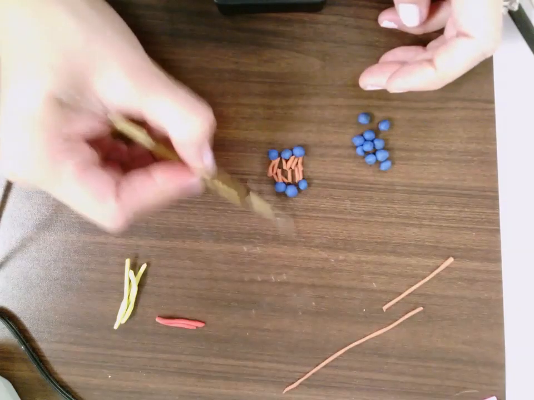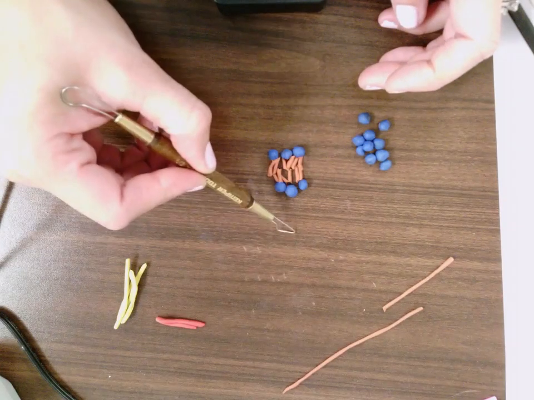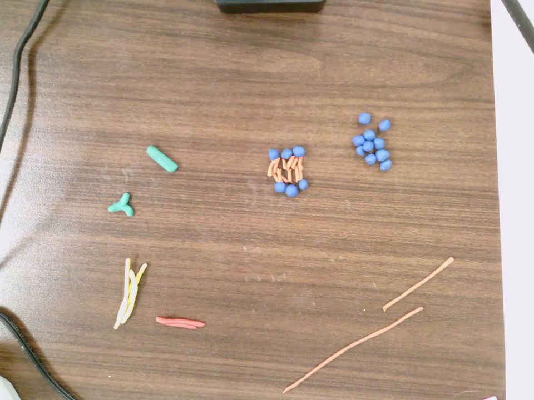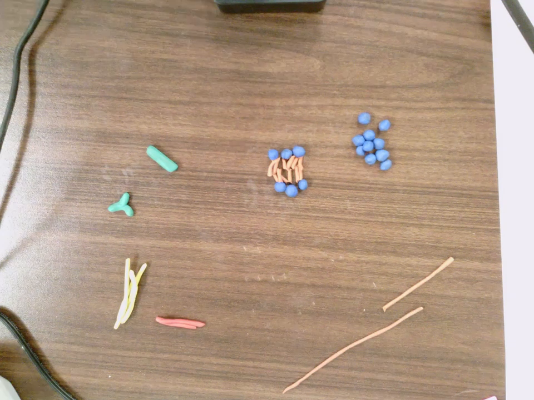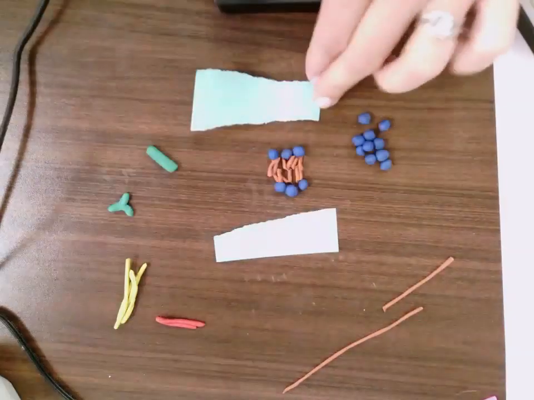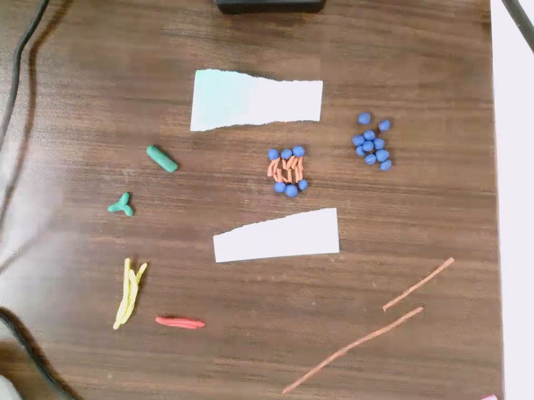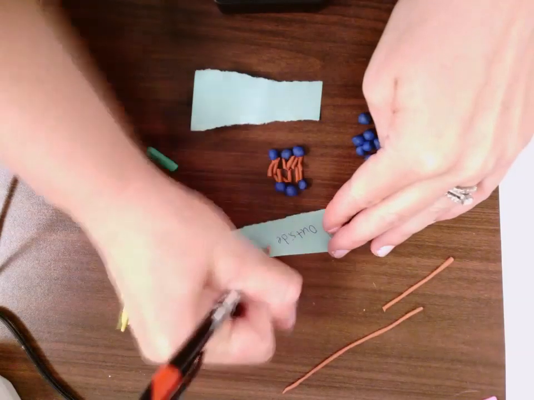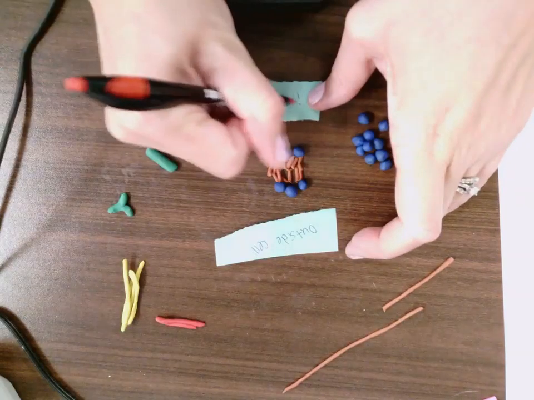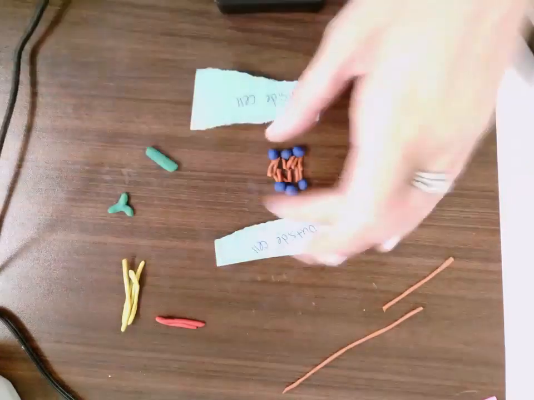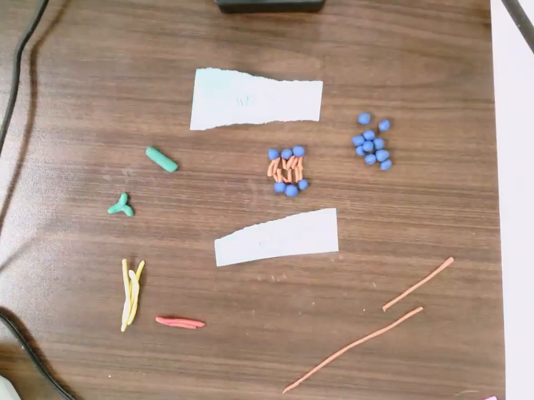And this would be the outside of the cell, which is a watery environment. This would be the inside of the cell, which is also an aqueous or water environment. Maybe I'll just write that down here so you can see that this is the outside of the cell, inside of the cell. You probably can't read that too well, but just to give you an idea. And remember, this goes all the way around in a circular pattern. So this is the phospholipid bilayer.